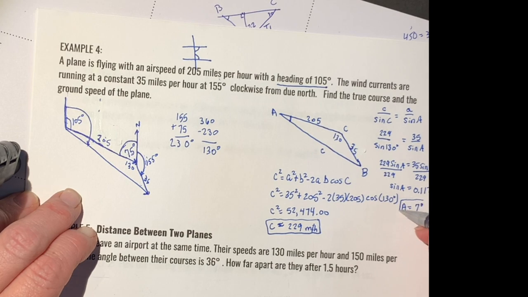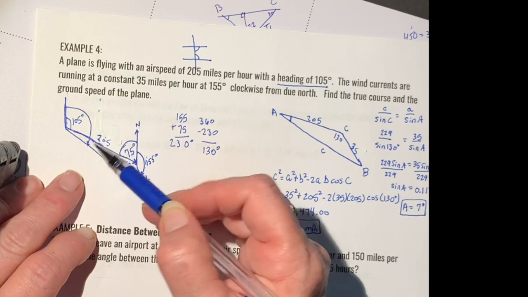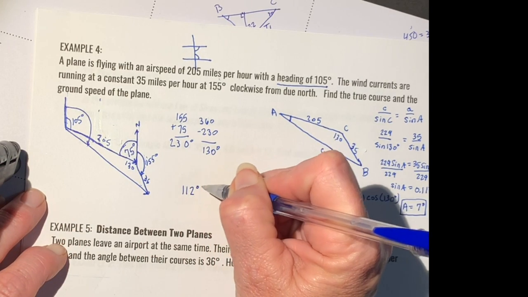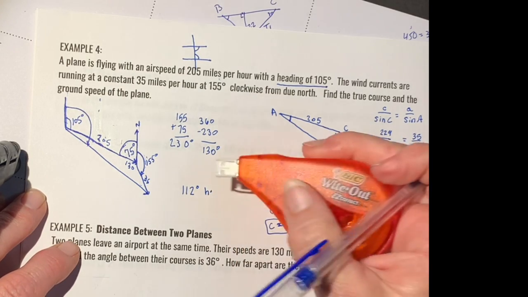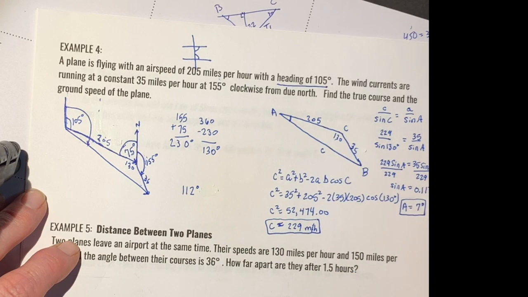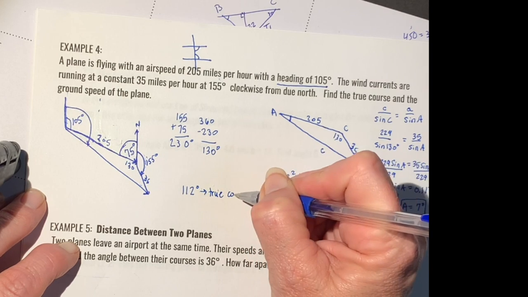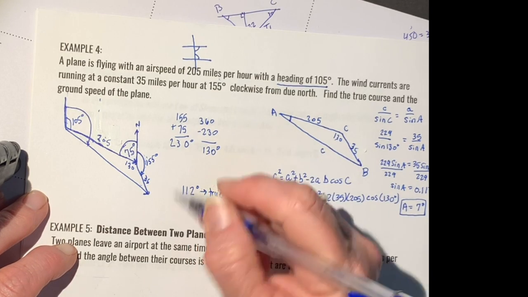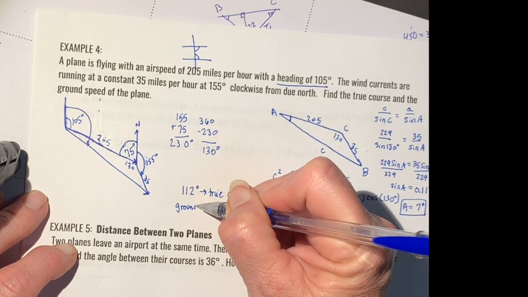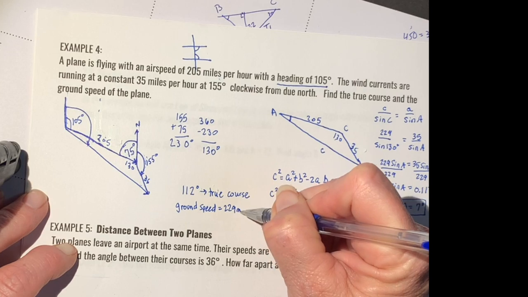So angle A would be 7 degrees. Now, that's not the answer though. The answer is 105 plus 7 degrees. So 112 degrees would be the bearing, I'm sorry, the heading. We're looking for the true course. All right, and the ground speed would be 229 miles per hour.